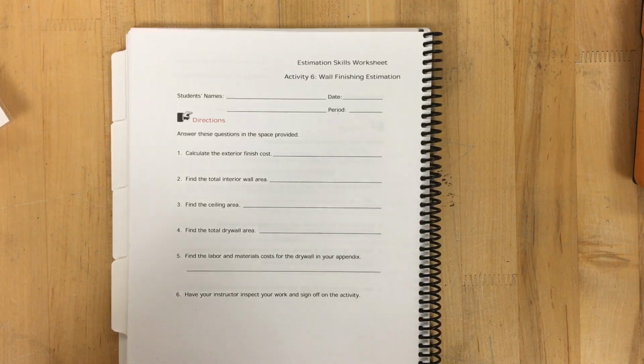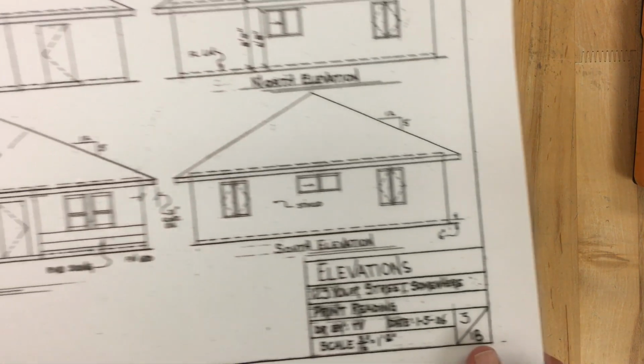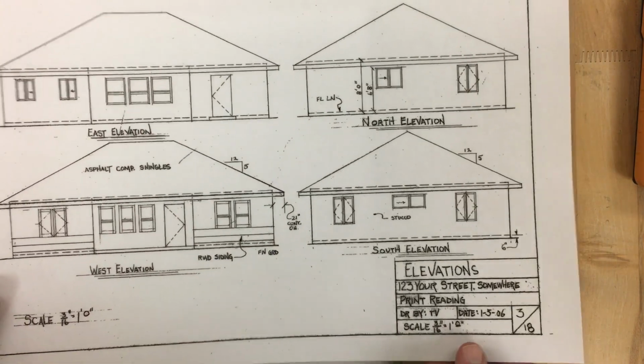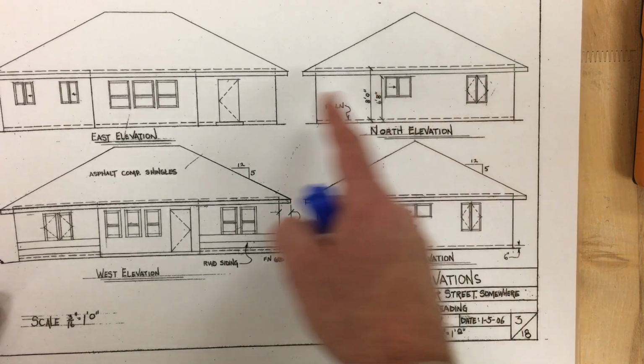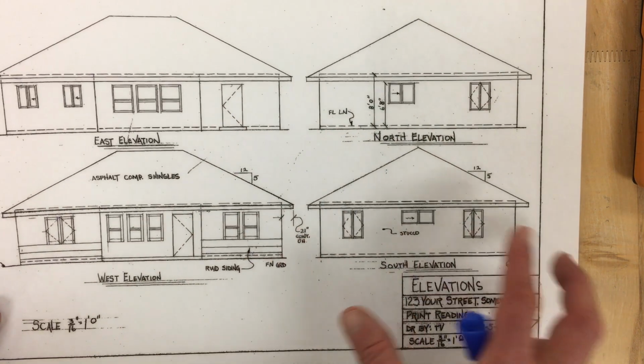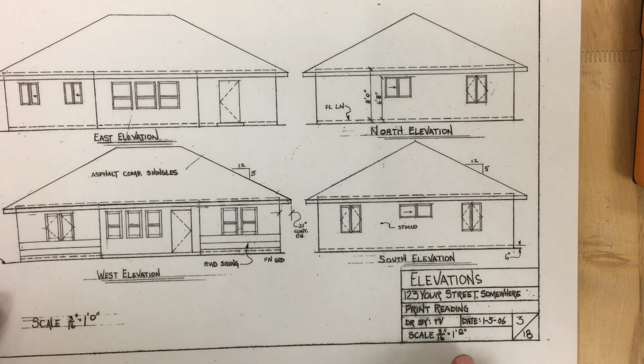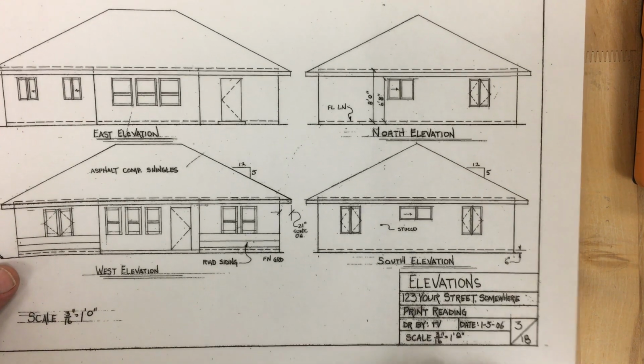Part 2 of this lesson is wall finishing estimation. So we have to have something to cover the outside of the wall. Exterior means the outer side, right? So this is the exterior view of the house. You don't need this sheet for this lesson, but I just wanted to use it to clarify some things.